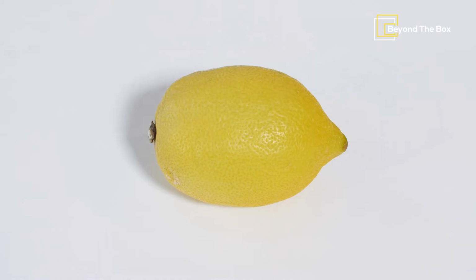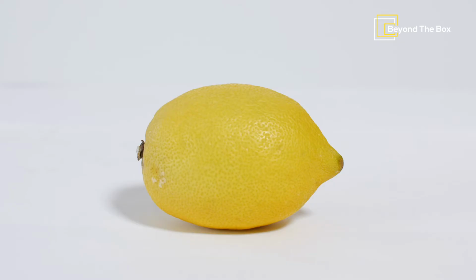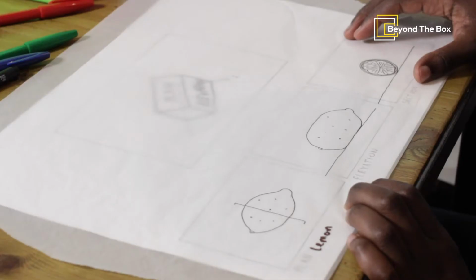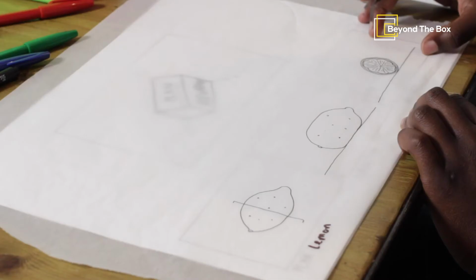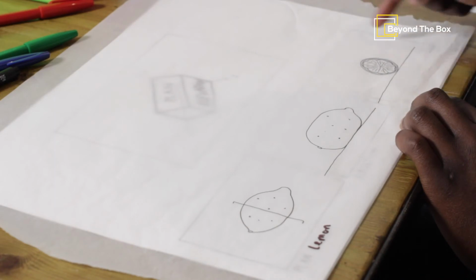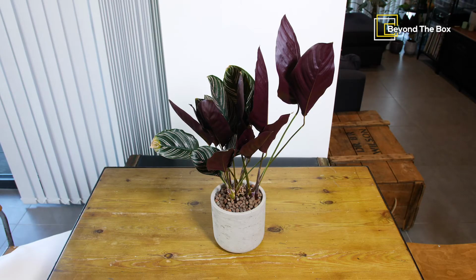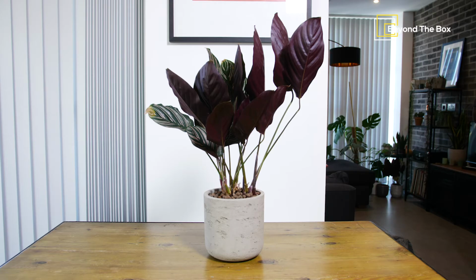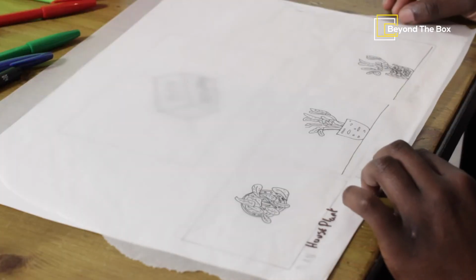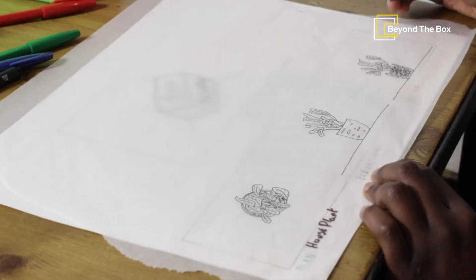Now let's apply these principles to a few random objects we've got. The first one we have is a lemon. This is the top view of the lemon, the plan. Here's the side view of the lemon, the elevation, and now the cut through, the section. And now this is where we see all of the detail of inside of the lemon. Slightly more random is a plant, the top view of the plant, our plan, the elevation, the side view, and the section, once again where we see all of the inside detail.